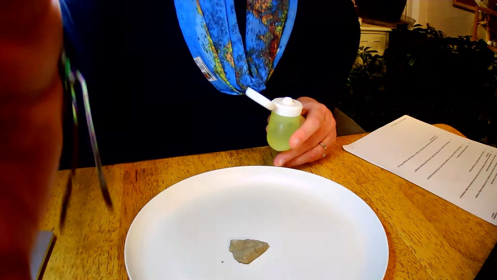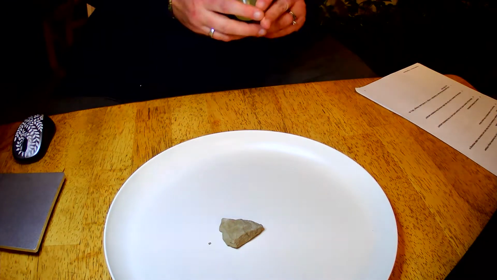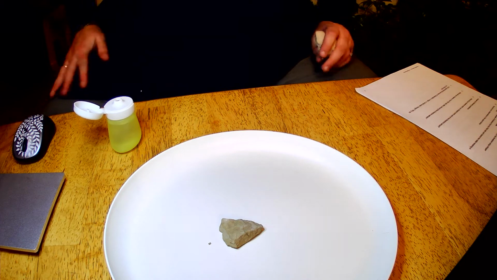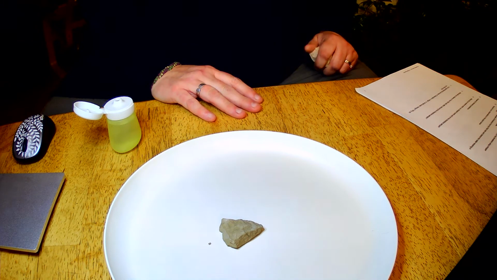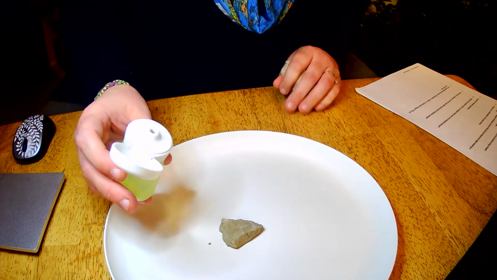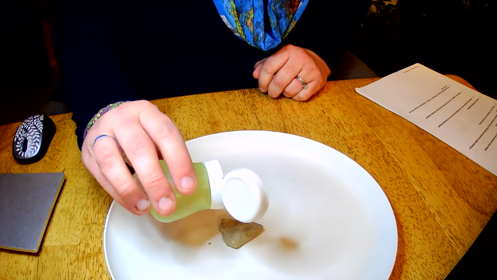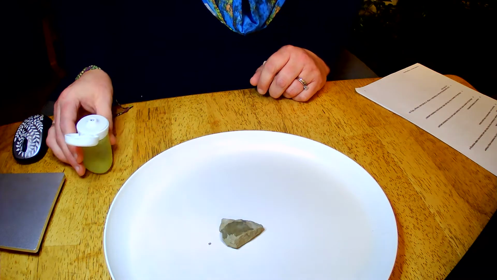The problem is the webcam doesn't pick it up so great. I'm going to do my best here so you can see a little bit maybe. So what we're going to do, and this is not a petri dish, this is just a regular dish, but it's white, so it provides a nice contrast. I'm going to pour a little bit of the vinegar on the limestone. And let's see if you guys can actually see what you're supposed to see out of this.